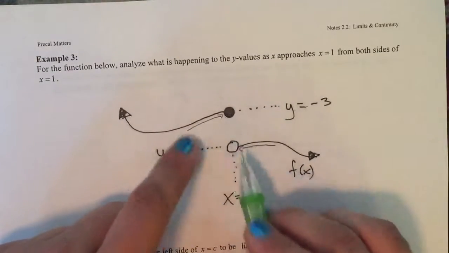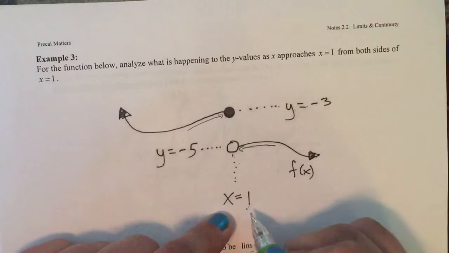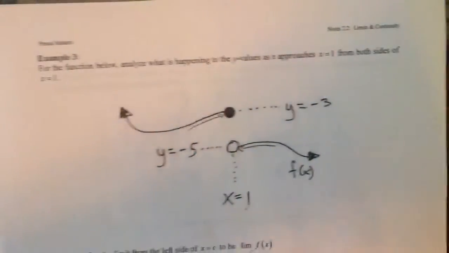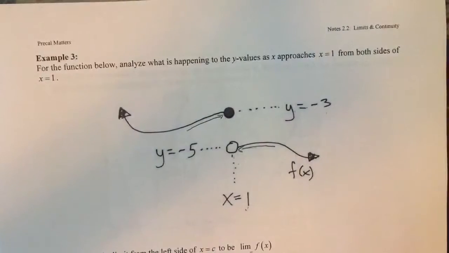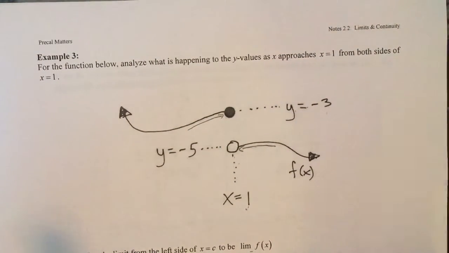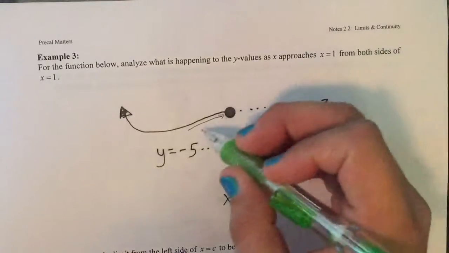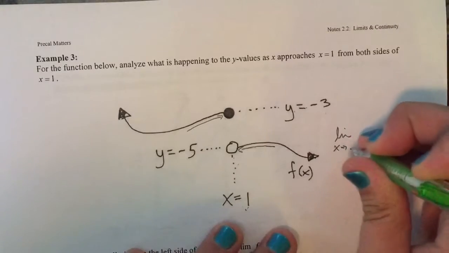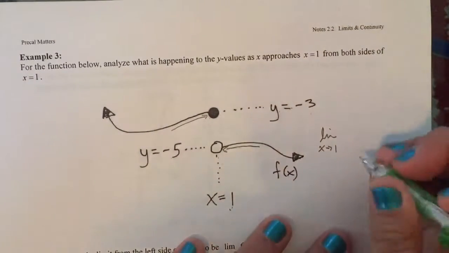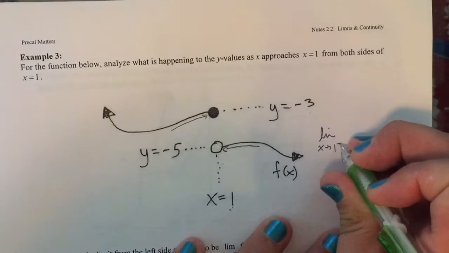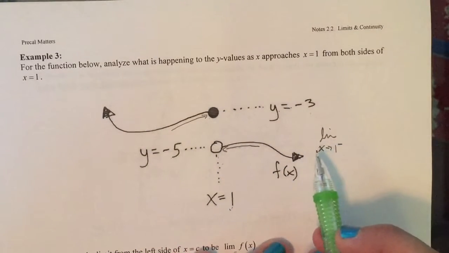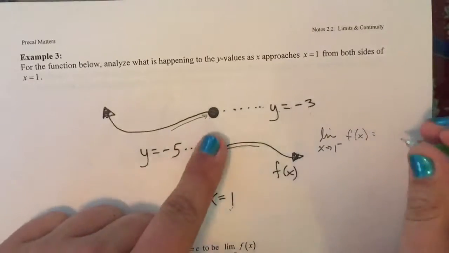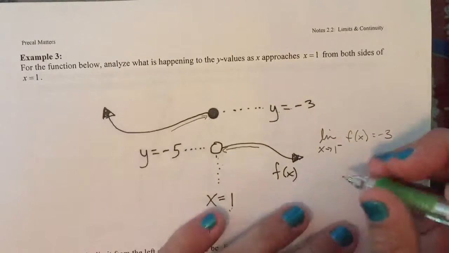But since they aren't approaching the same thing, we can't say that the limit as x goes to 1 of the function is either of these things because they're two different things, right? So we can't say that. But we can talk about the limit from each side. So here's what that notation is going to look like. Let me write it down here. The limit as x goes to 1 from the left is going to be, it looks like it's in the exponent spot, and you're just going to put a little negative sign. So this says the limit as x goes to 1 from the left of the function goes to -3, okay?